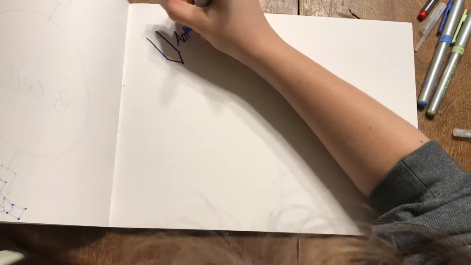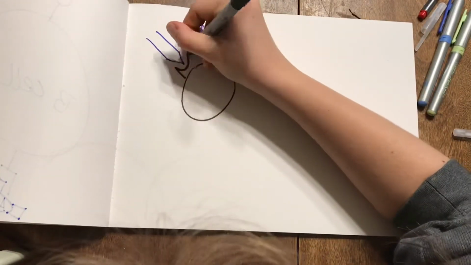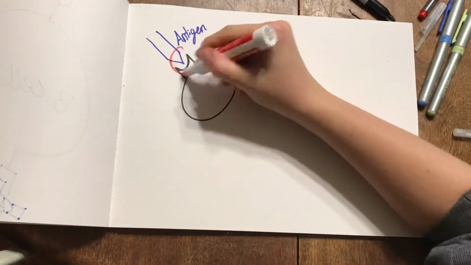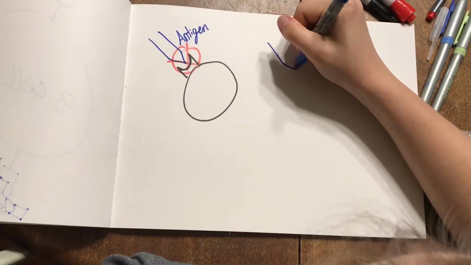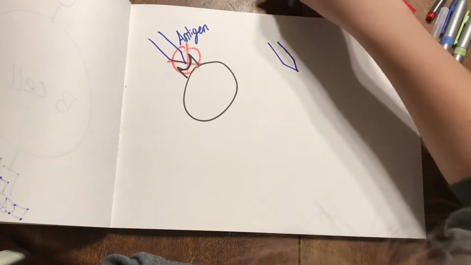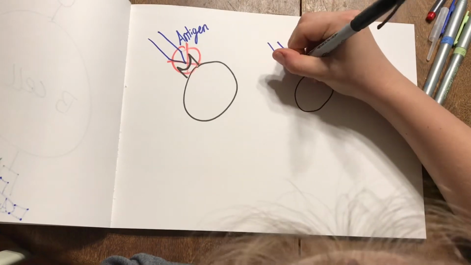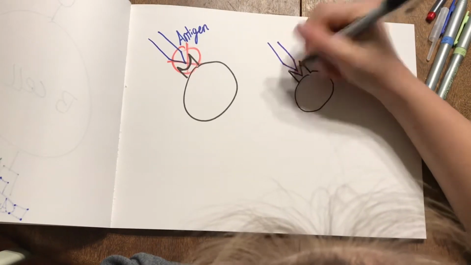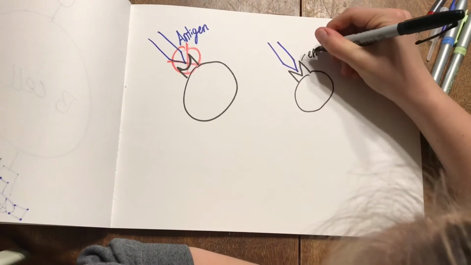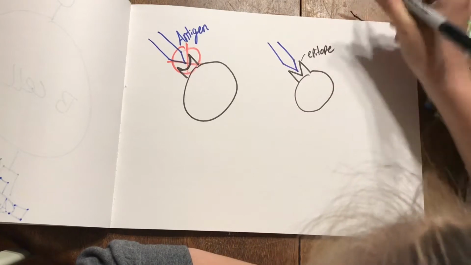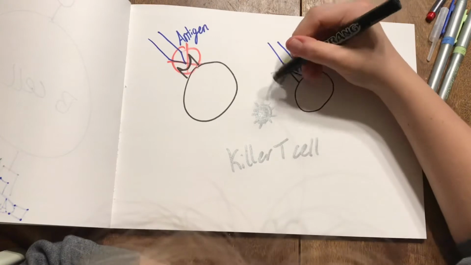Suppose that this is an antigen and this is an antibody. As you can see, the antibody doesn't fit with the antigen, meaning that the antibody won't have any effect. But if we look at two pieces that do fit together, the antibody binds to the antigen through this piece, called the epitope, which allows the antibody to neutralize the pathogen and mark it to be destroyed by other cells.